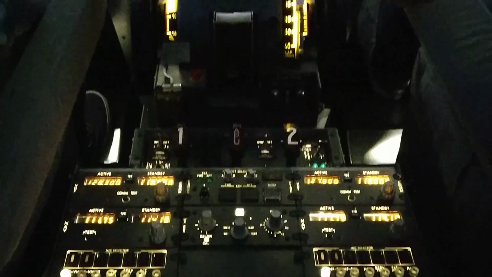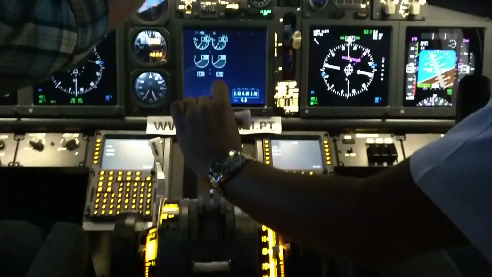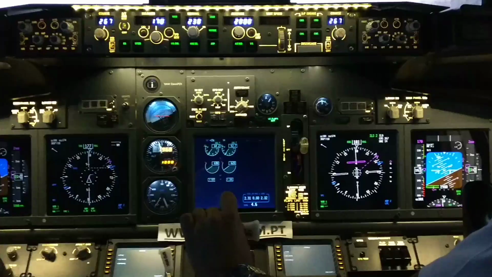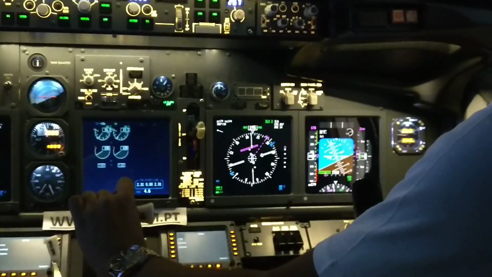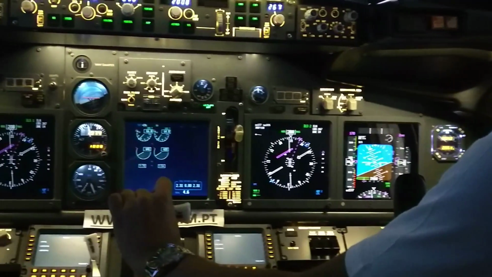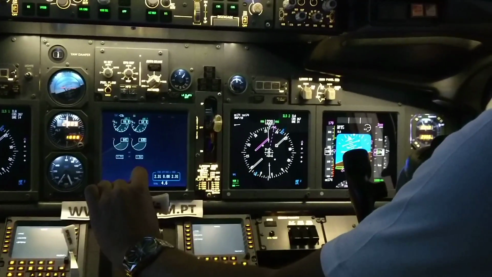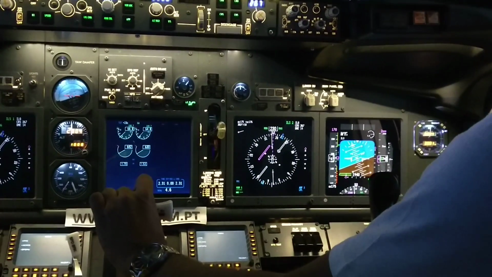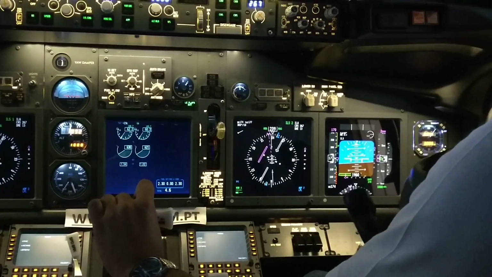Reiner, 123, further right turn, heading 230. Set 230. 230 is set. And Reiner, 123 on that heading. You're clear for the ILS approach, runway 27. Alright, we're clear for the approach. Advise me when CDI is alive. Yeah. So you can still see it's probably going to be about another 30 seconds at least before it comes alive. Good. I passed. Sorry, I forgot to talk.